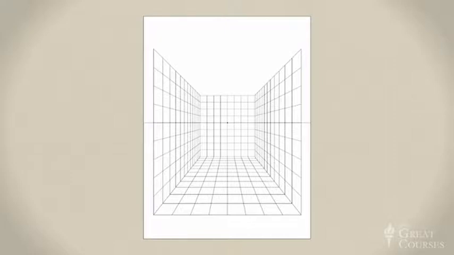Now we can identify the viewer's eye level. We just count up the back wall to the horizon. The scene is being viewed from a height of 5 feet. And adjust the line weights on the back wall.